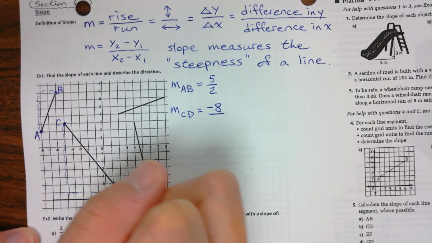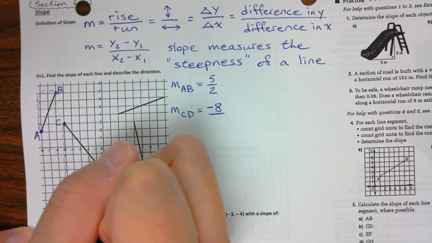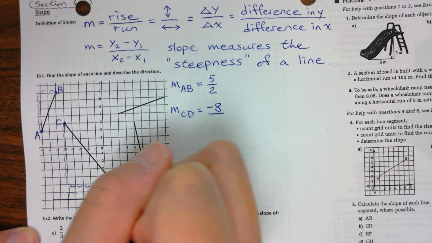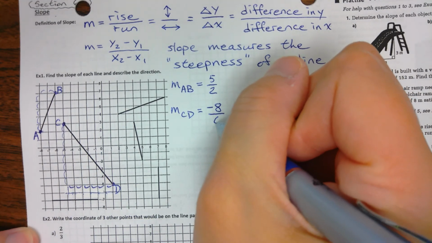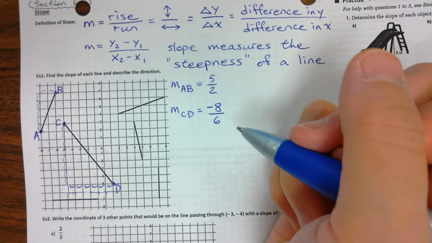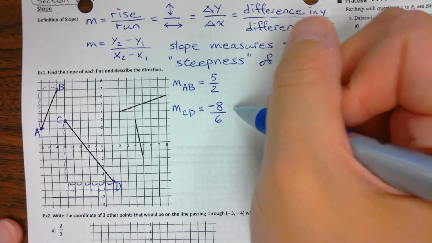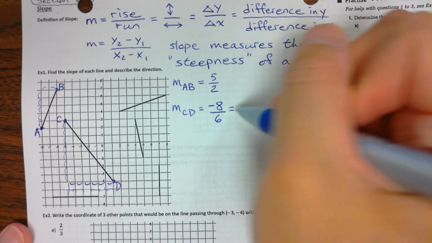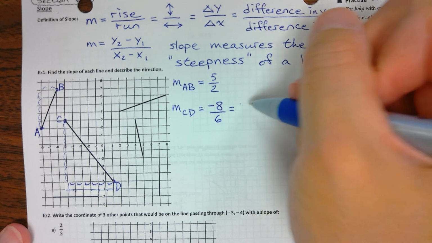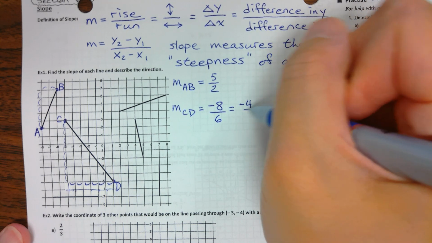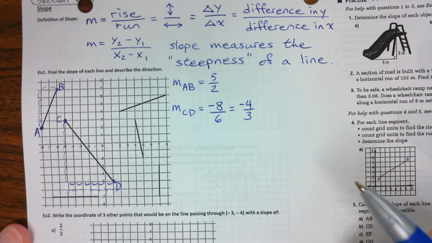Okay, so 1, 2, 3, 4, 5, 6. So Dante lives 6 doors to the right. Is this a good answer? No. What does it reduce down to? Minus 4 over 3. Minus 4 over 3. The answer was correct. Good job.